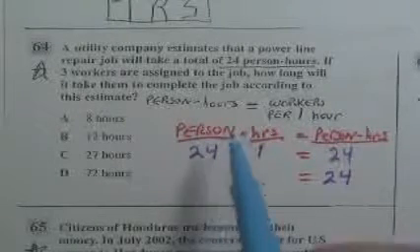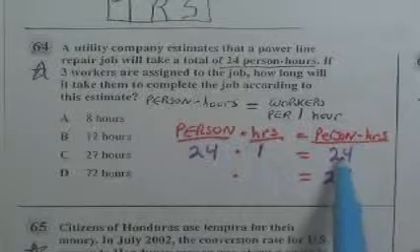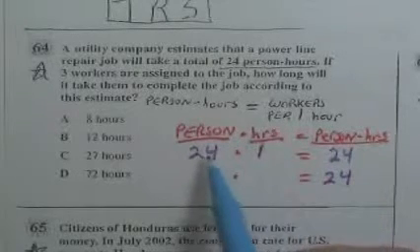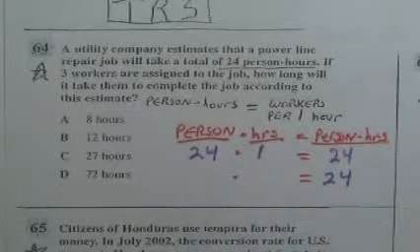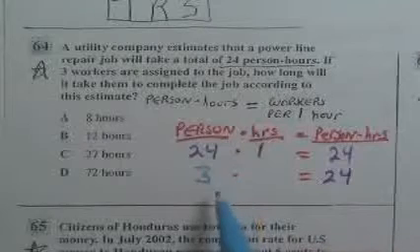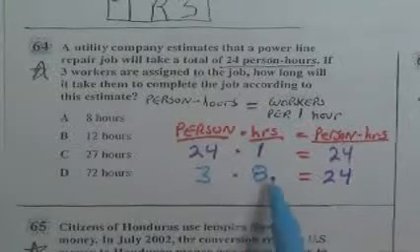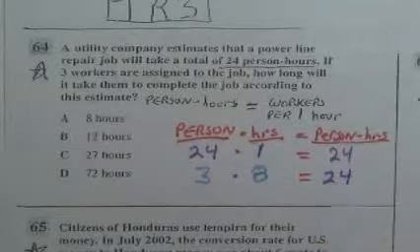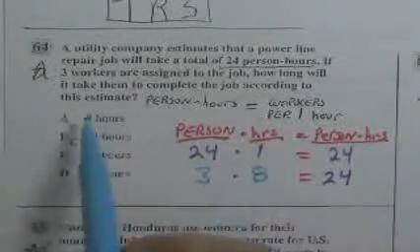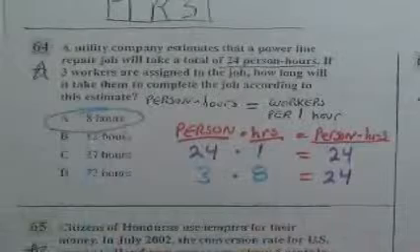Okay, number 64 takes 24 person hours, that means it's 24 people, 1 hour to do. So if there are 3 people, then it's going to take 8 hours to do a 24 person hour job. So the answer is letter A.